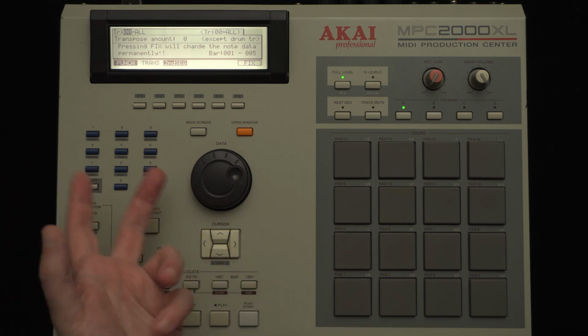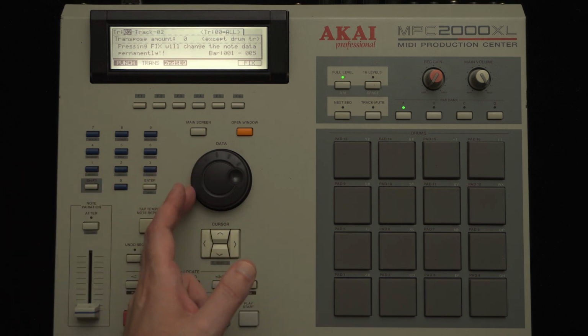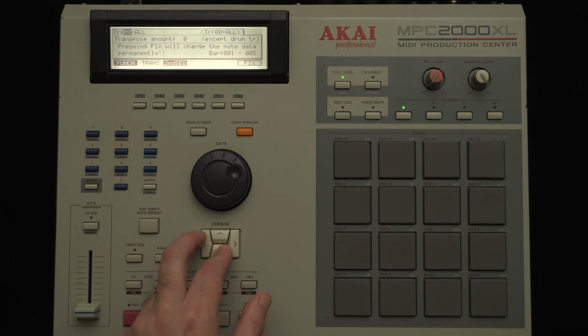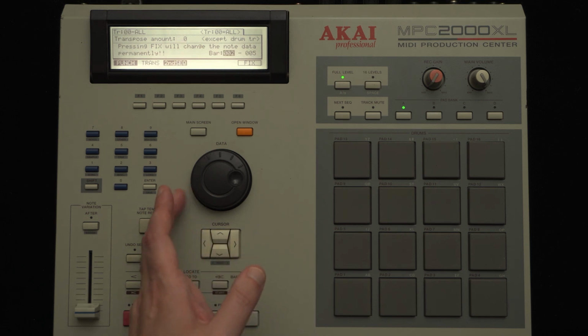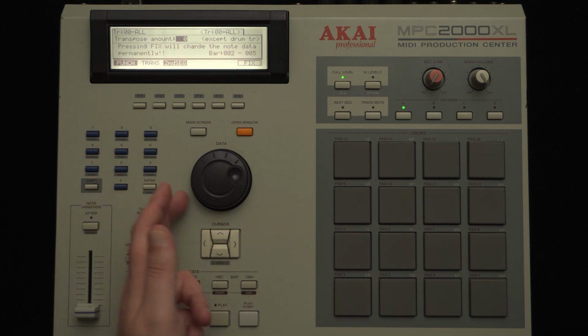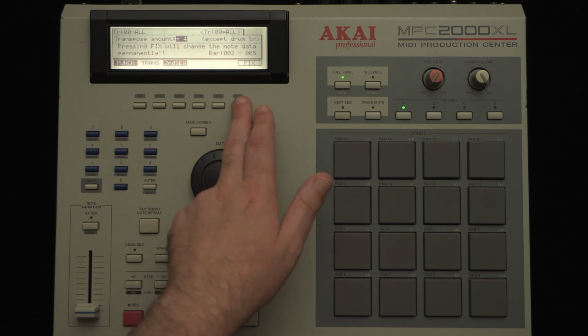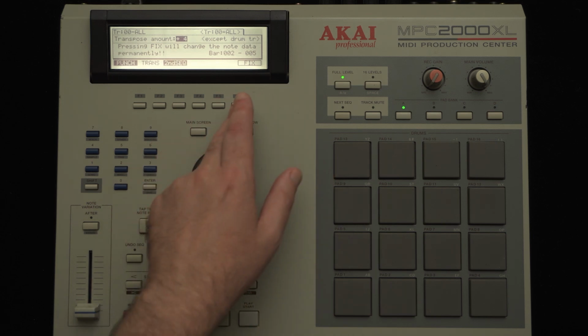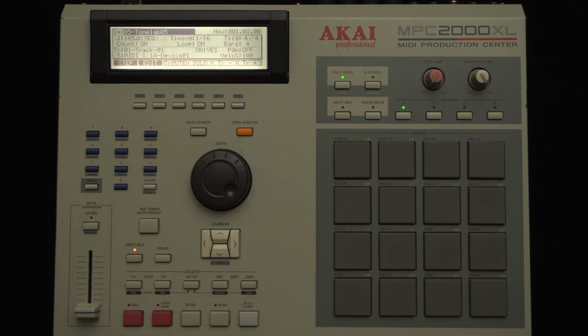So for this keyboard part, well, I've got two keyboard parts, so we'll transpose all of them. And I'll transpose it from bar 2, actually, that might be interesting, and then up by 3 semitones, or 4 semitones. Okay, so I'll hit fix. And now it should sound pretty crazy, actually. Anyway, you get the idea.